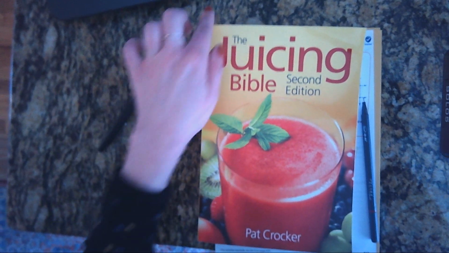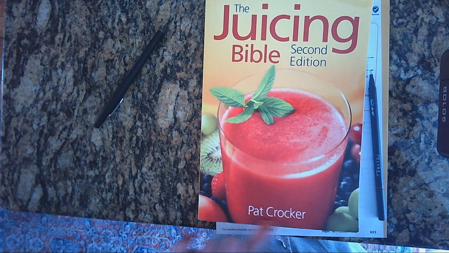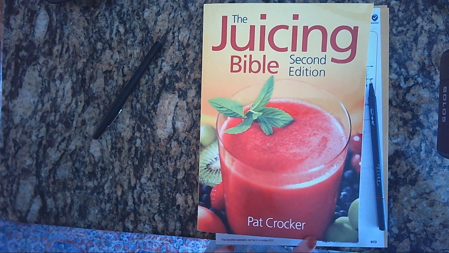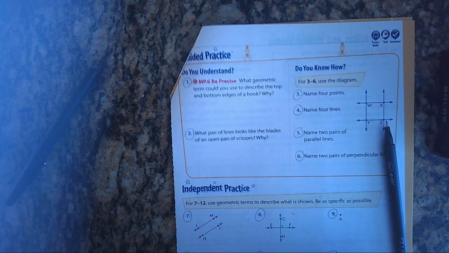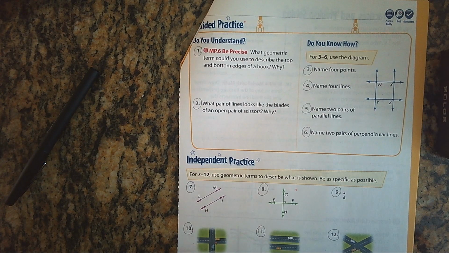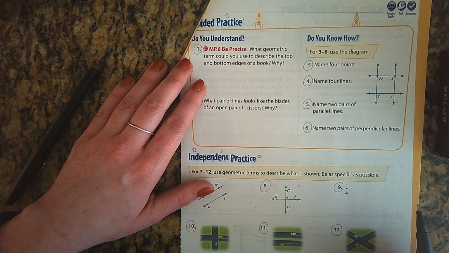So here's the top edge and the bottom edge right here. How would you describe those lines? Well, thinking about a book, did the top and bottom edges ever touch? No, they're not ever going to touch. So the top and bottom edges of the book we could describe as parallel lines.